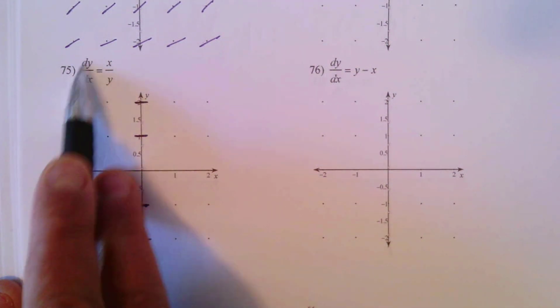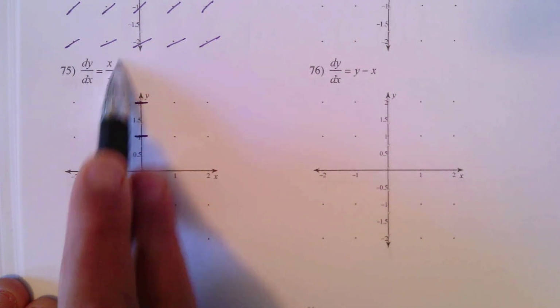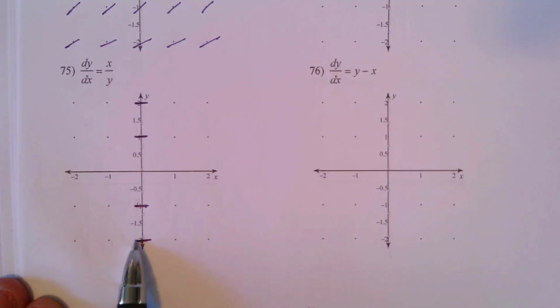Again, using this rule. This is telling us what the slope is at any particular x and y, and we just put in the x-coordinate and the y-coordinate to find out what the slopes are going to be. We draw these little line segments, these little slopes, to represent the field.